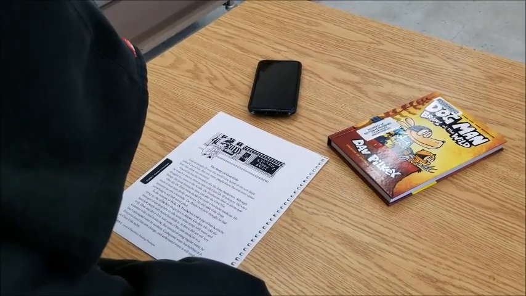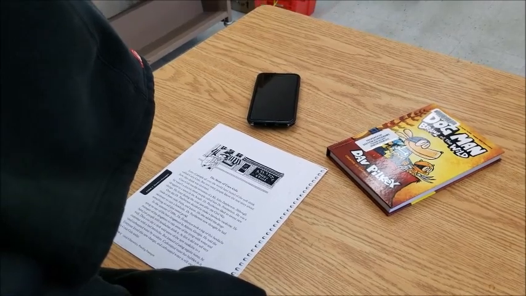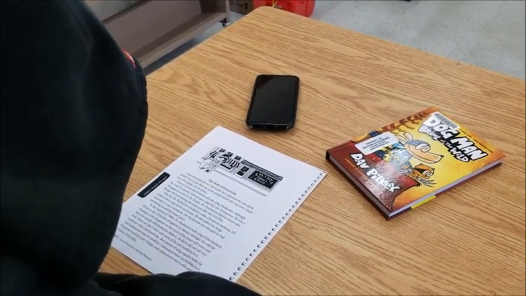As the student is reading the passage aloud, ideally the read is being recorded.